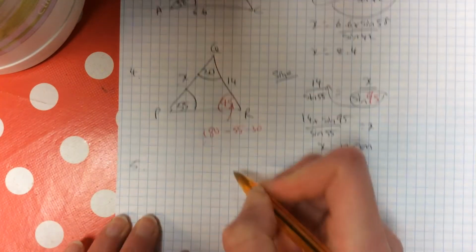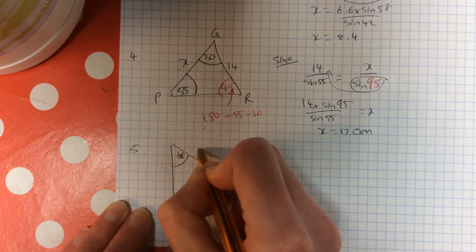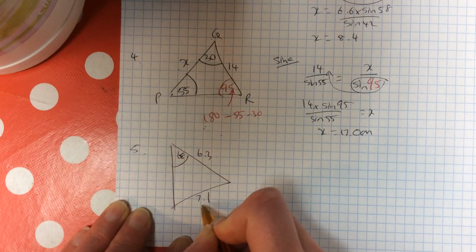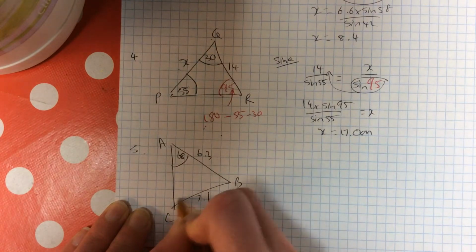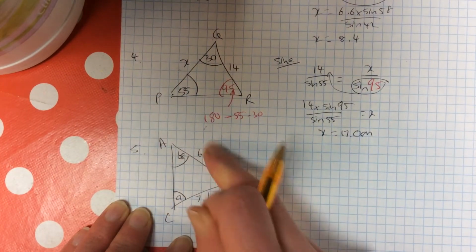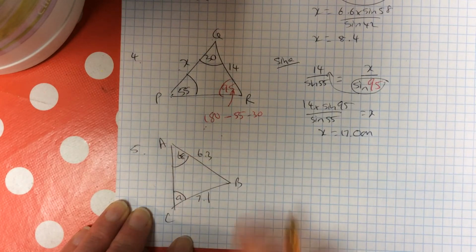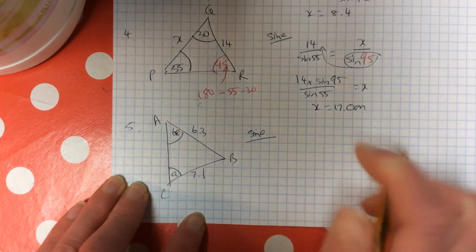Question 5. So each of these, draw them out. 68, 6.3, 7.1. And I want the angle ACB. So ACB. I want this angle in here. I don't have 2 sides and the angle in between. And I don't have 3 sides. So it's sine rule again.